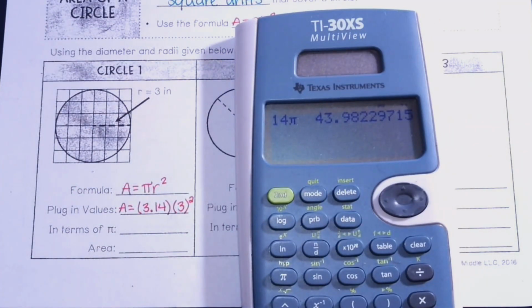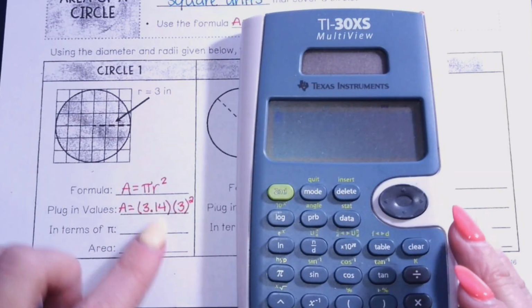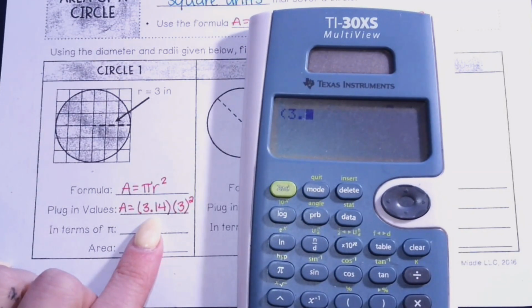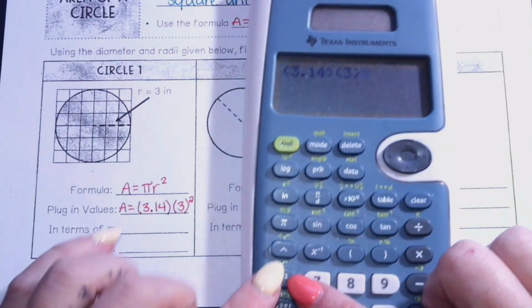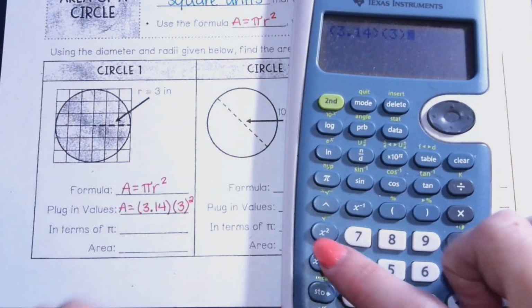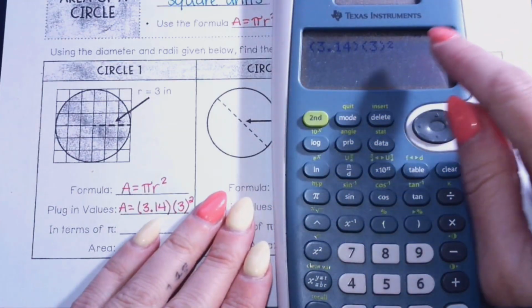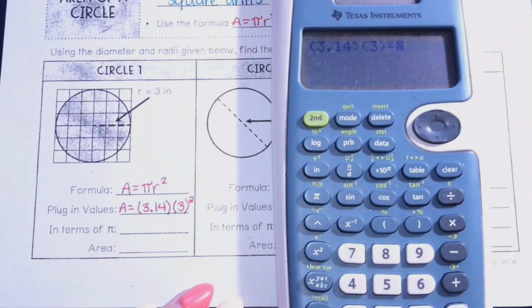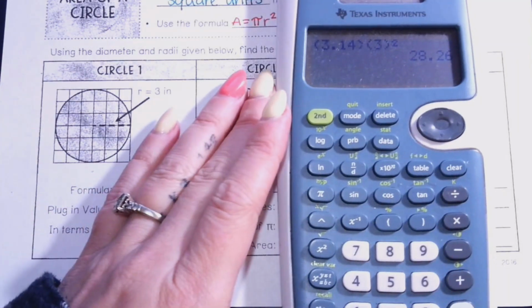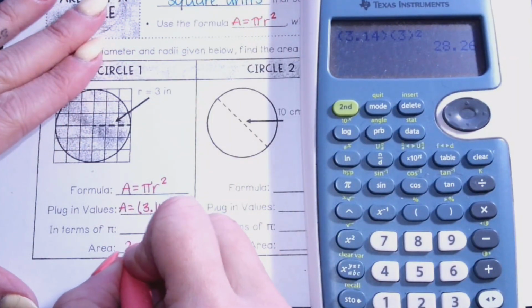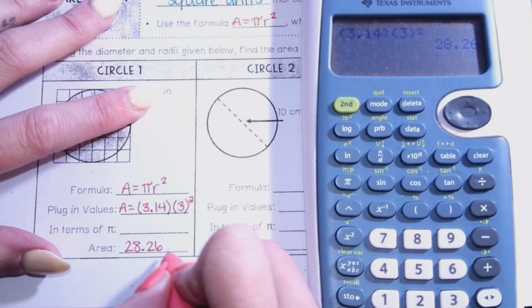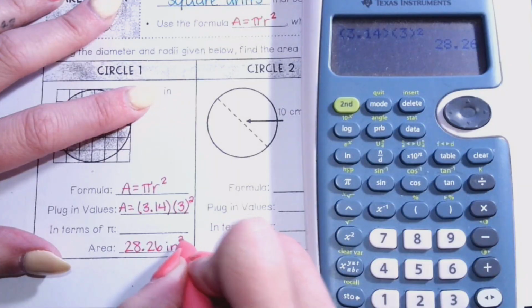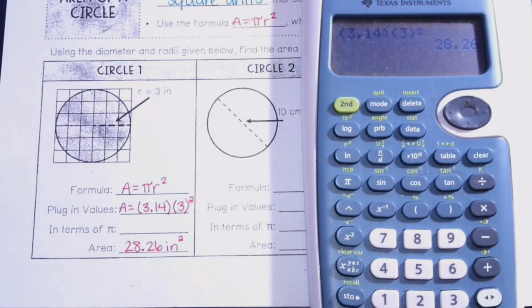Now you can put this in exactly the same way that you see it here. So parentheses 3.14, parentheses 3, and then we have this squared button right here next to the 7, and when I press that, it adds a little squared there. And when I press enter, I see that my answer is 28.26. So area here is 28.26. My units are inches, and we add a little square there. And that's how you do that.